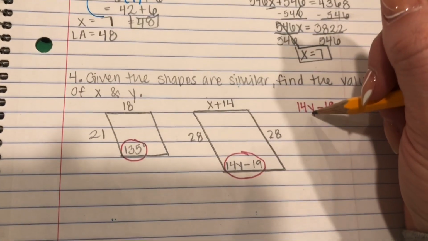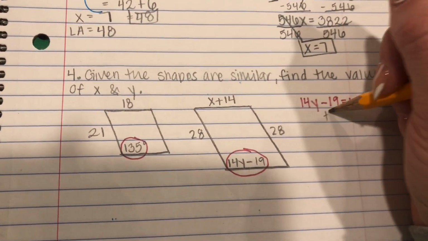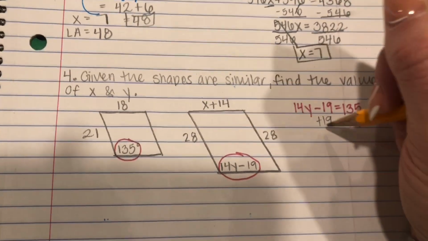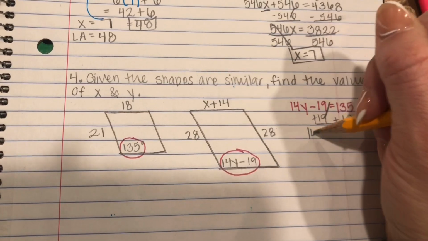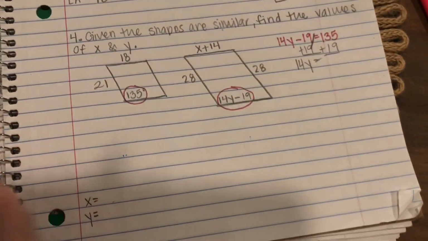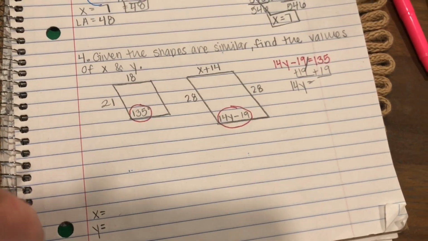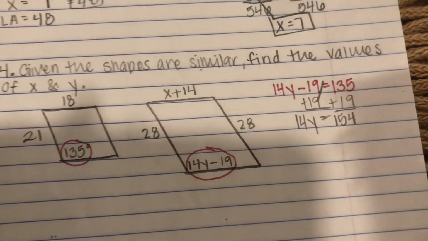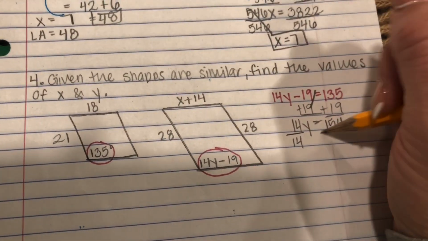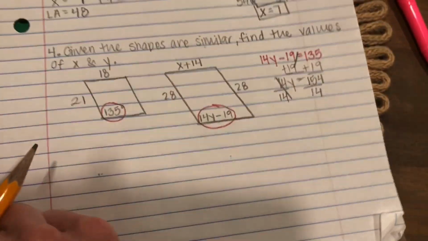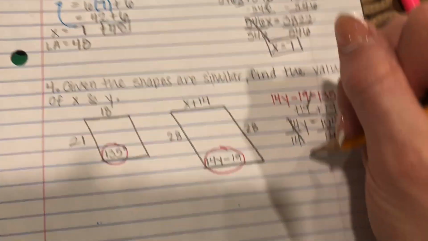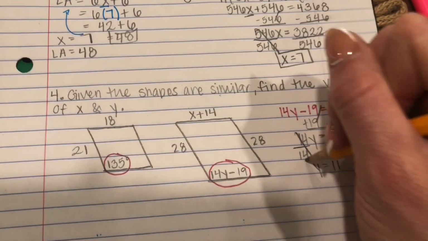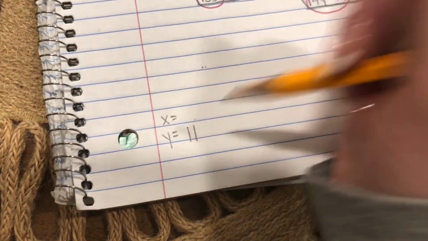And then now you just solve for y. So to solve for y, I'm going to add 19 to both sides. That gives me 154. And then I just divide both sides by 14. And that gives me 11. So y is done. Super fast, super simple.